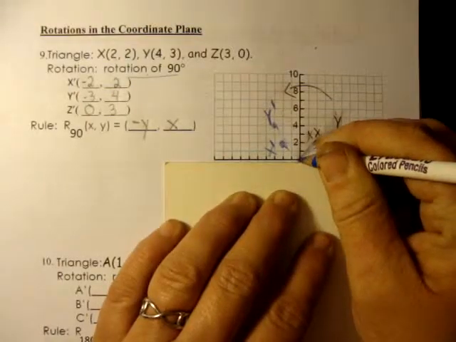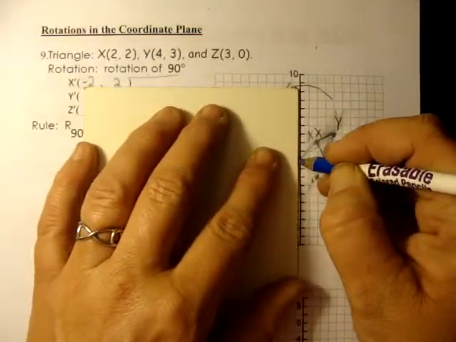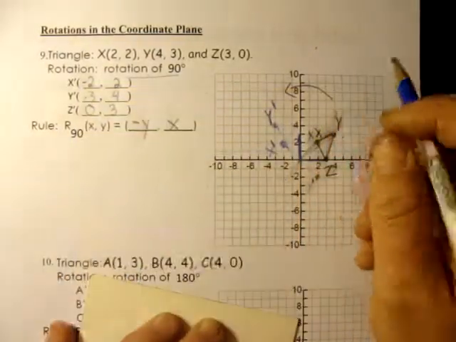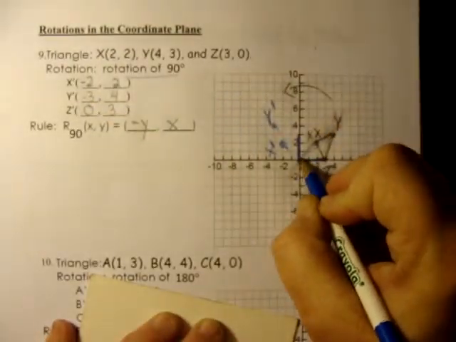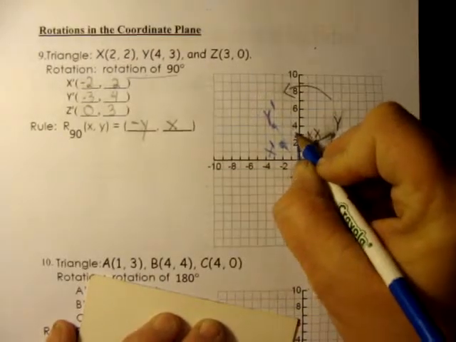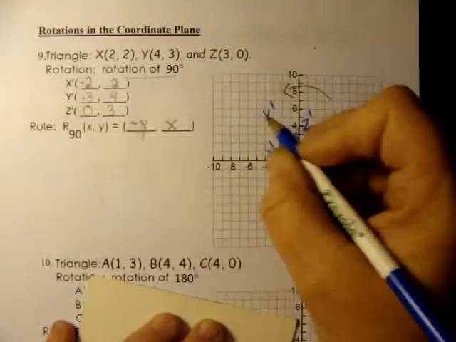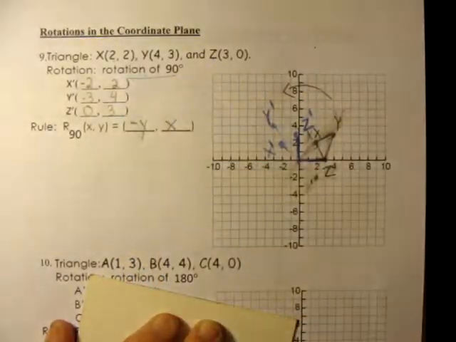Z to the origin, and then it's much easier because it's right on the origin. We know it's a right angle. So is that 3 here? So it's going to be a 3 here. So this is Z prime at 0, 3. And yes, that is correct.